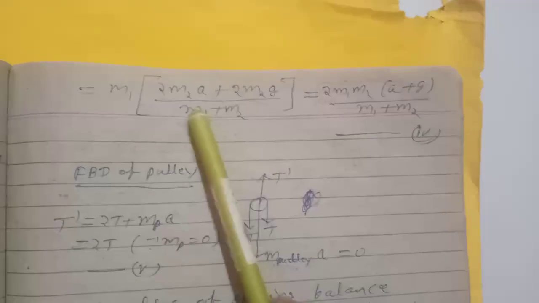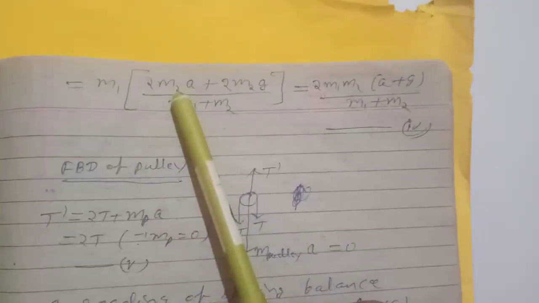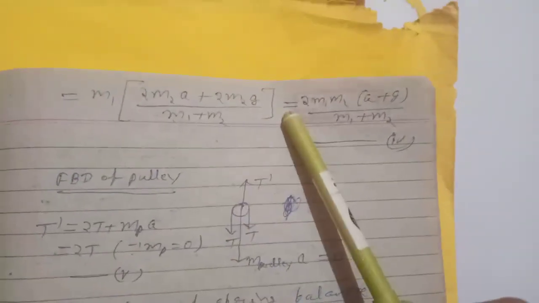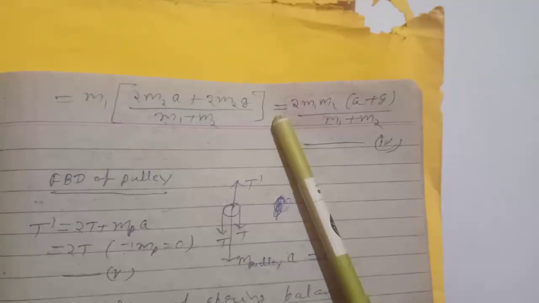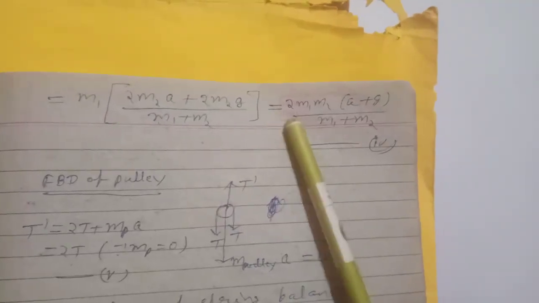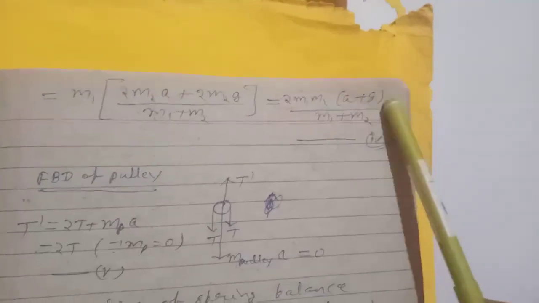Putting the value of a naught, T equals m1 into a plus g plus m2 minus m1 into a plus g divided by m1 plus m2, which gives 2 m1 m2 into a plus g divided by m1 plus m2. This is equation 4.